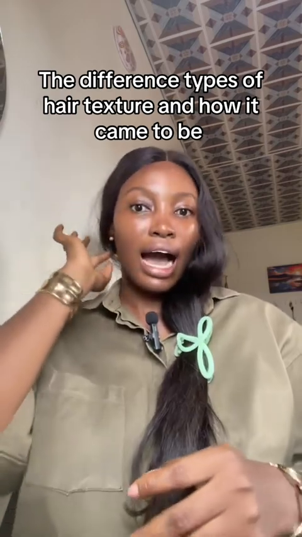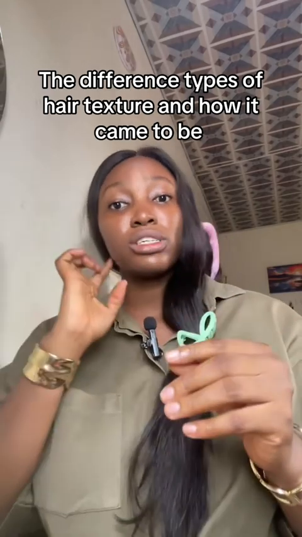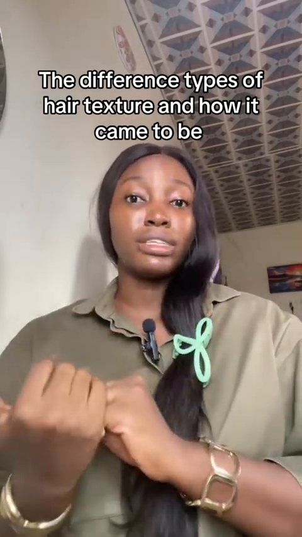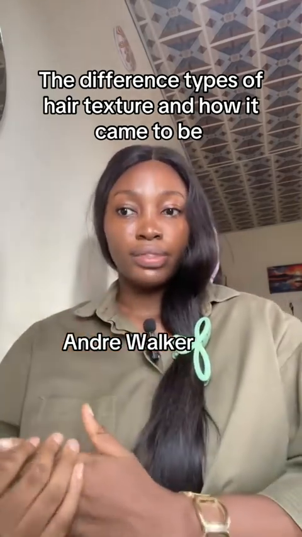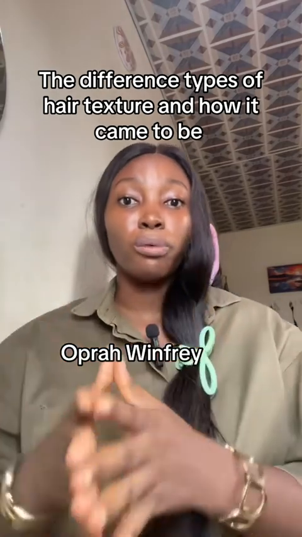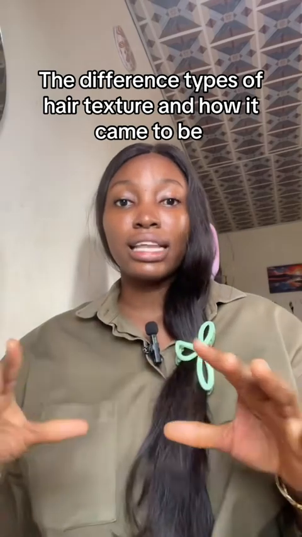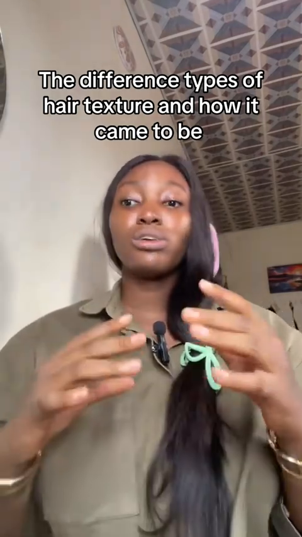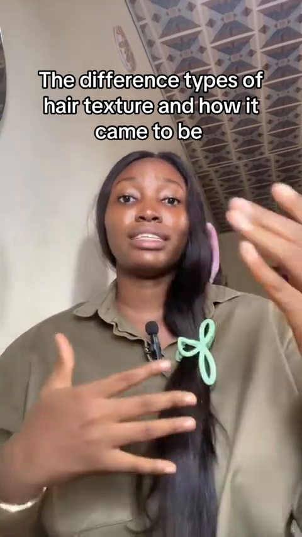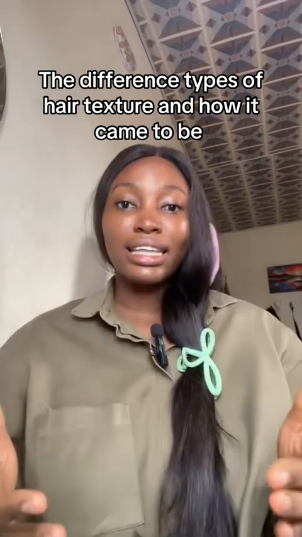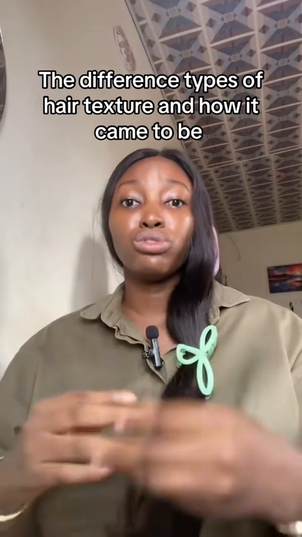You might be wondering, how do I know that there are four major types of hair texture in the industry? This was adapted, or simplified, by a man named Andre Walker, a long-term hairstylist for Oprah Winfrey. In biology, there are no categories or labels for hair; they are just vague. So in the 1990s, Andre Walker came up with this simplified version of hair categories so that people could know where their hair falls.